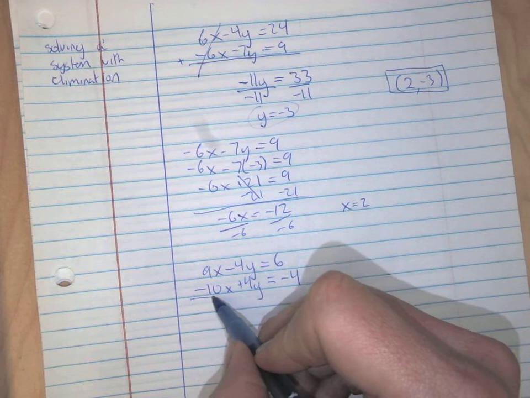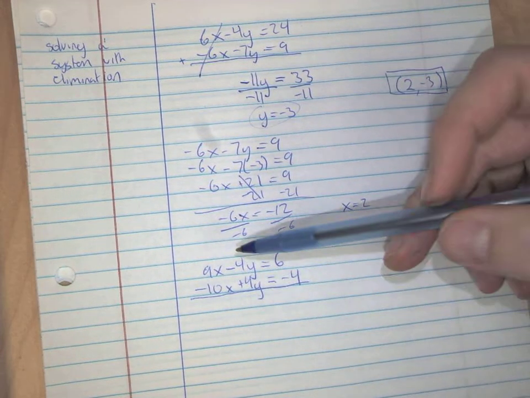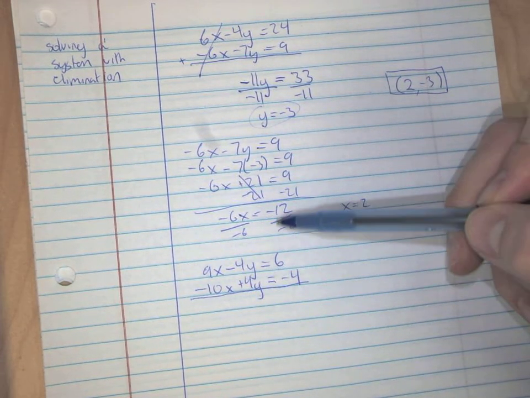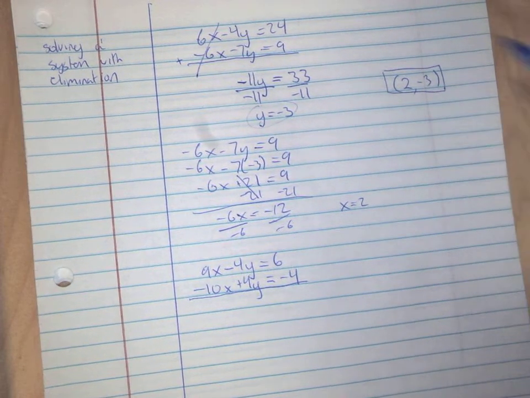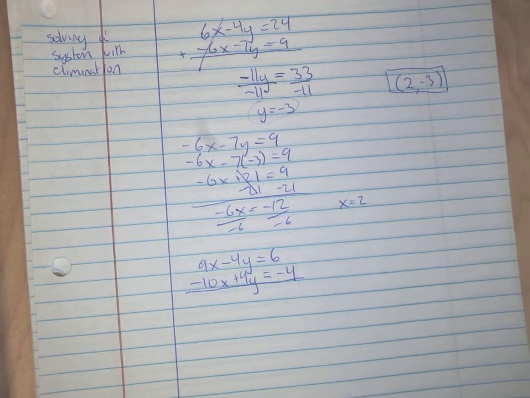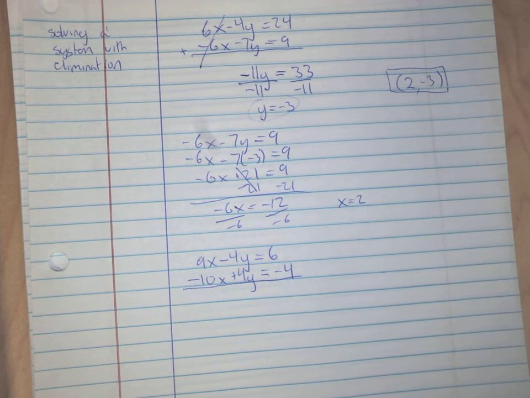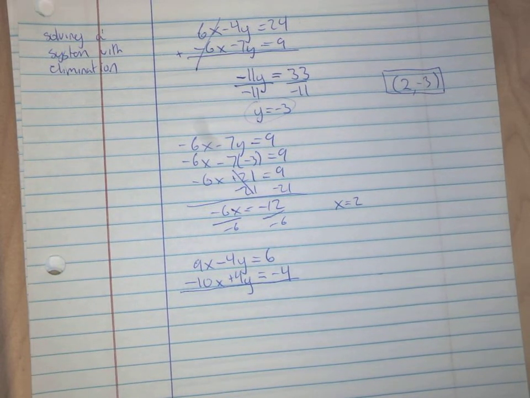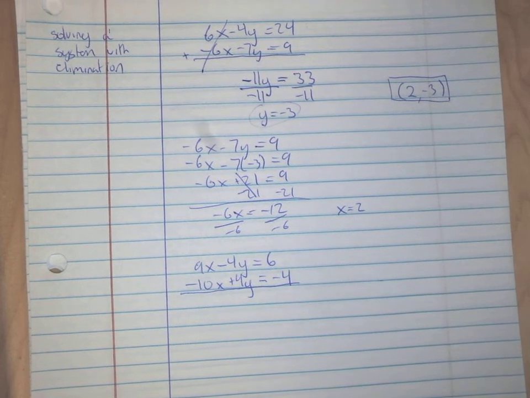You're going to start by drawing a line under here and adding the column straight down. That should get rid of one of your variables. Solve for the other variable, and then use substitution. So go ahead and pause the video now and give that a try. After you've tried that for 2 or 3 minutes, compare with each other and see what you got. And when you're all done, we'll turn the video back on.